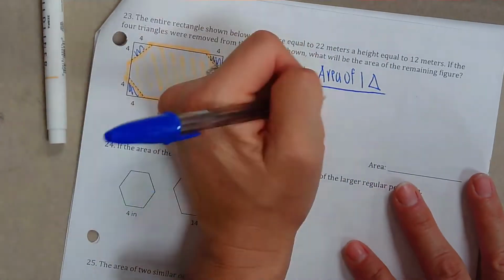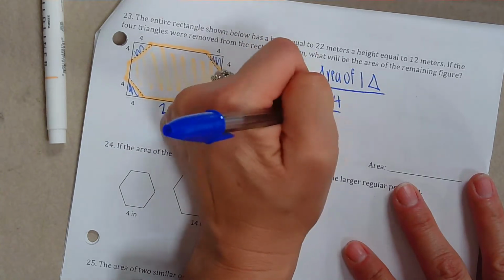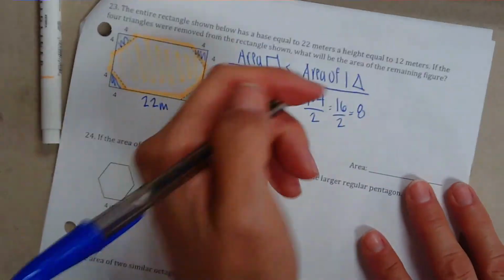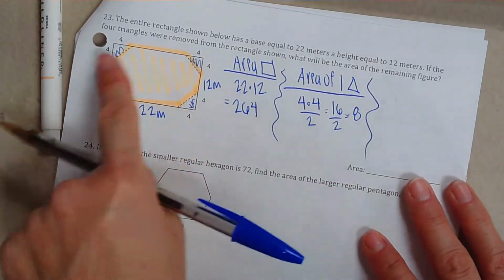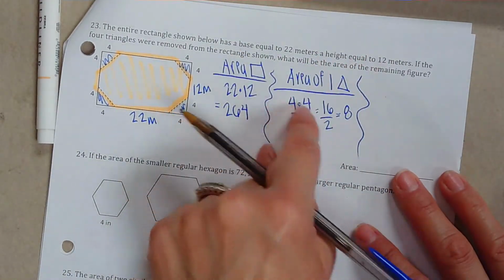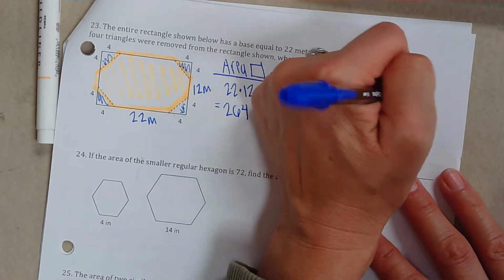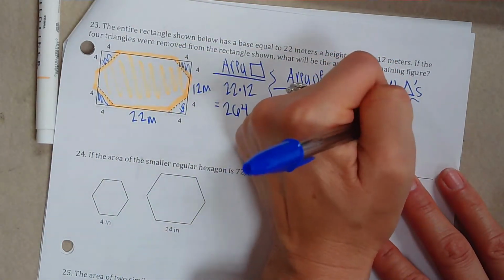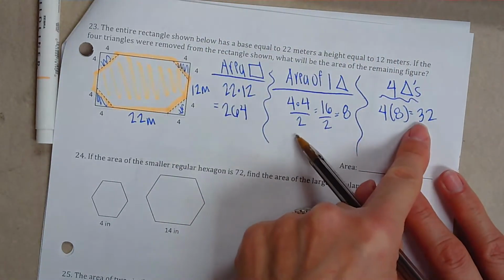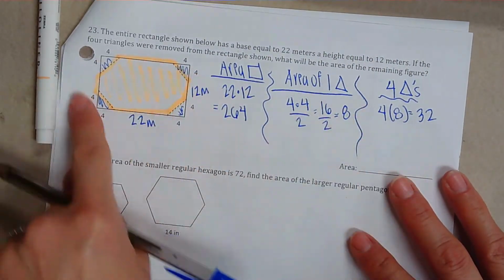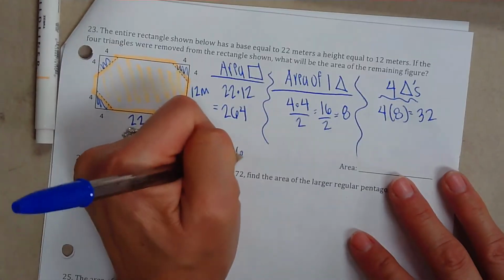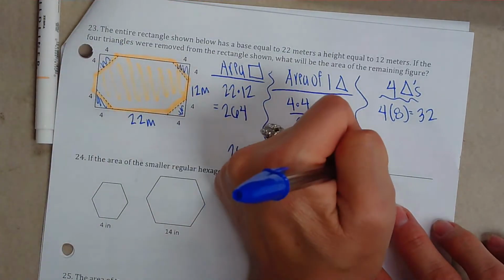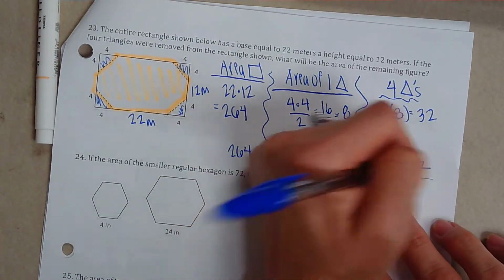Just one of the triangles. So that's going to be 4 times 4 divided by 2, which will be 8. Now, they're all the same, right? 4 by 4. So we're going to find the area of the 4 triangles, which means the 4 triangles are going to be 4, since there's 4 of them, times 8, which is going to be 32. Now we're going to take the area of the whole rectangle, 264, and we're going to subtract the area of these little triangles. And we will get 232 units squared.